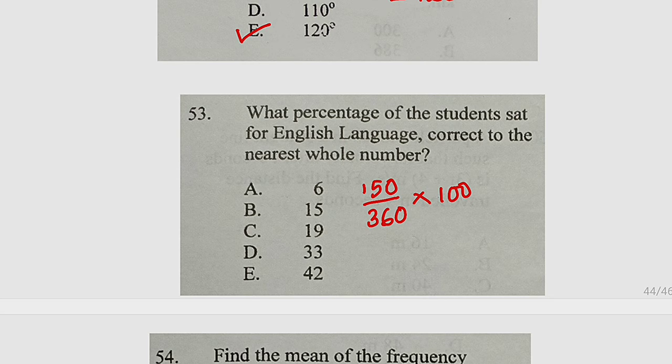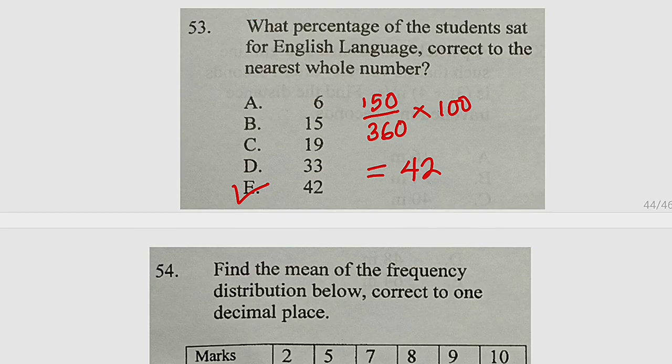150 divided by 360 will give us 0.41666. Then we multiply by 100. This will give us 41.666. But they said we should round it to the nearest whole number. So this will be 42, which is option E. Now let us move on to question number 54.